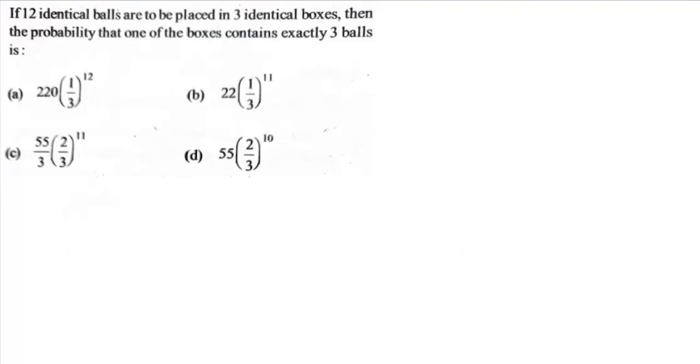Now here the question is, 12 identical balls are to be placed in 3 identical boxes. Find the probability that one of the boxes contains exactly 3 balls. Since the balls and boxes are identical, it's just a problem of partitioning. So we have to partition this 12 in 3 parts.